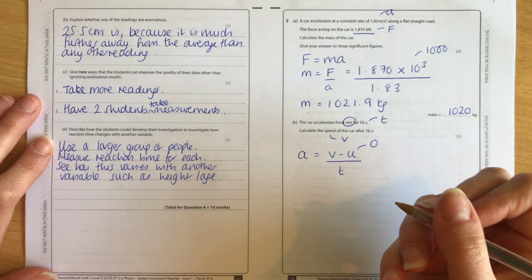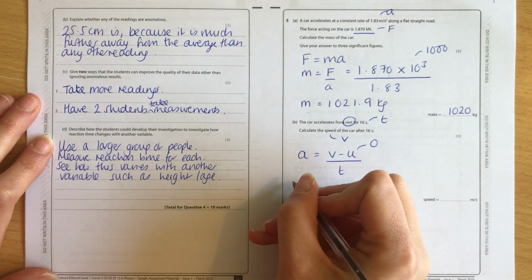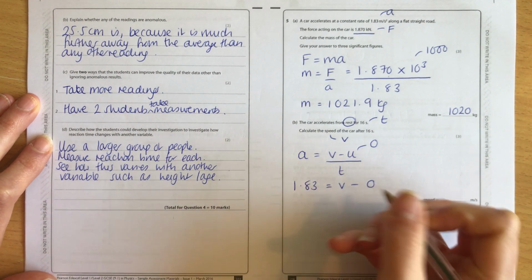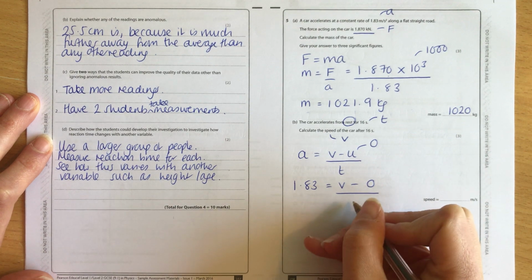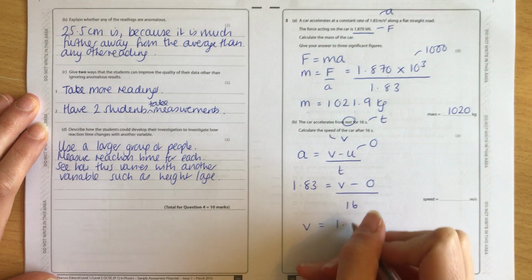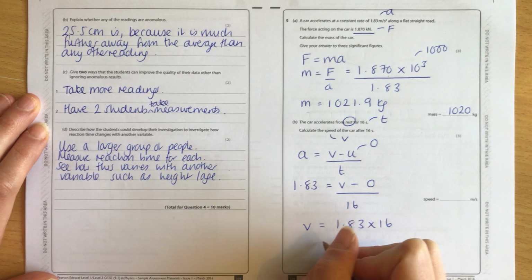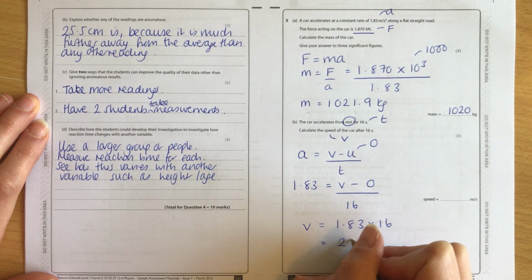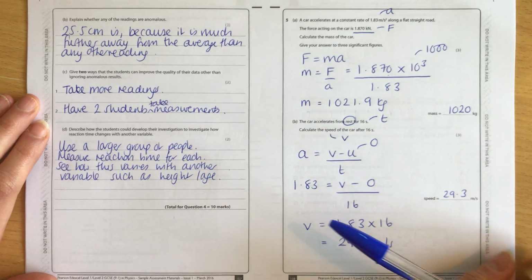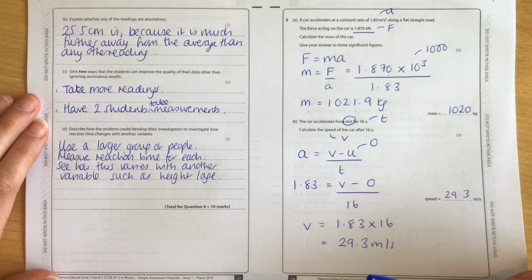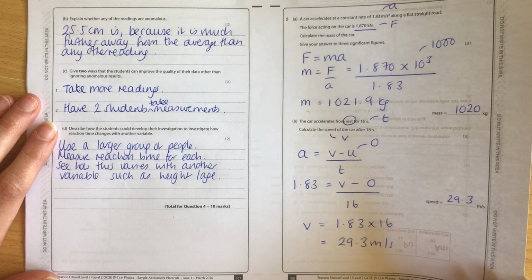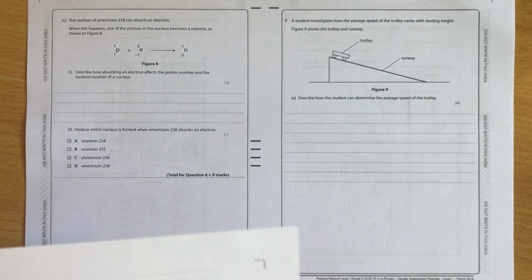So I'm going to put the numbers in here, and usually I'm going to put them in before I rearrange. So acceleration is 1.83 equals v that I'm looking for minus the initial speed 0 divided by the time, which is 16 seconds. So that means that v equals 1.83 times 16, or v comes out as 29.3 meters per second. So if you know these equations, it's really easy marks. If you don't know the equations, you're missing out on a lot of marks there. So it's a good instance of showing where you need to know those equations.